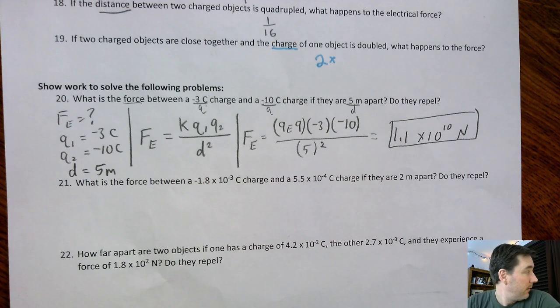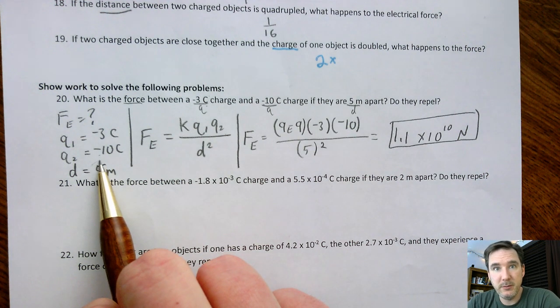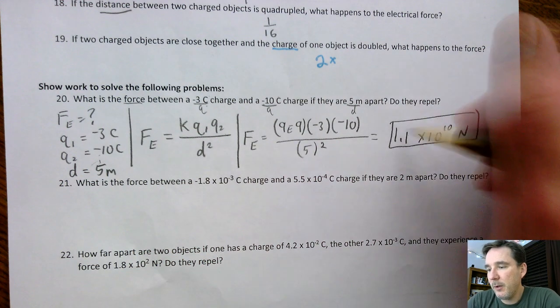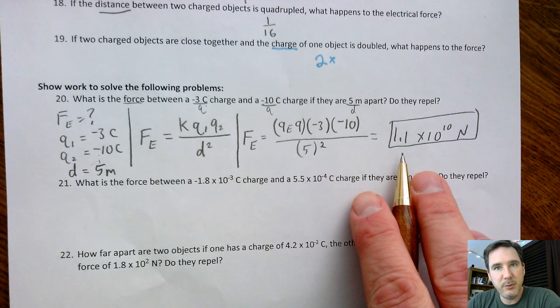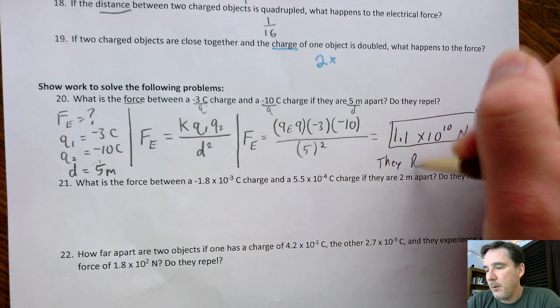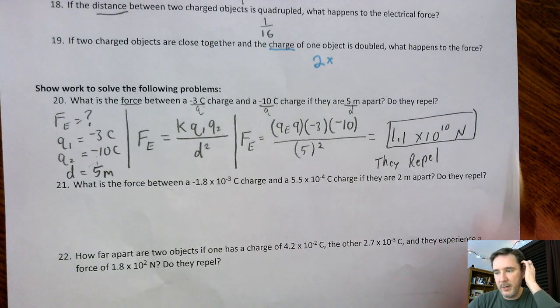Okay. The question is, do they repel? And there's two ways you can look at it. One is they're both negative, -3, -10. What do two negatives do? What do two like charges do? They repel. So yes, they repel. The other way to look at it is a positive force, which means they're pushing on each other. They're pushing each other away. They repel. All right.